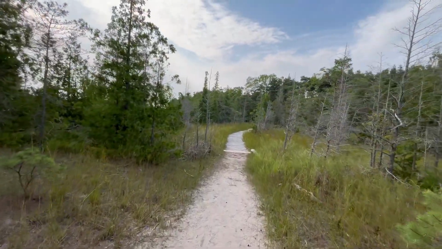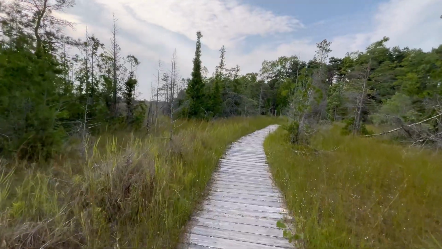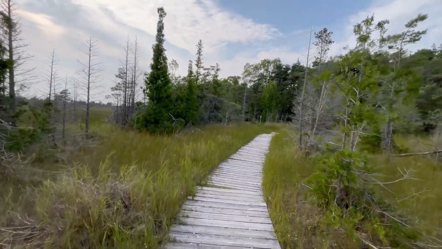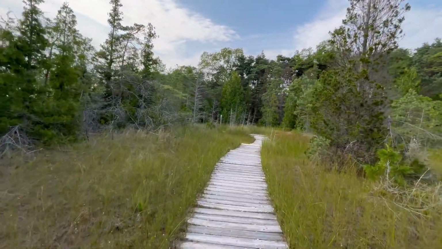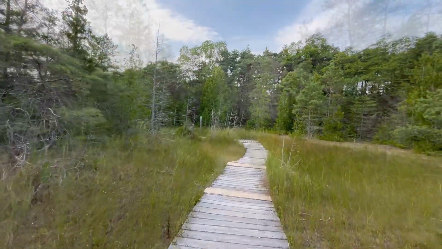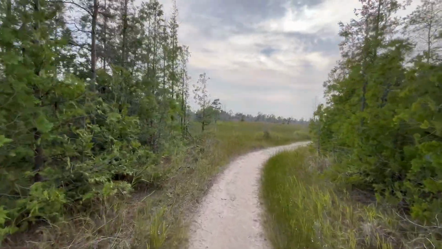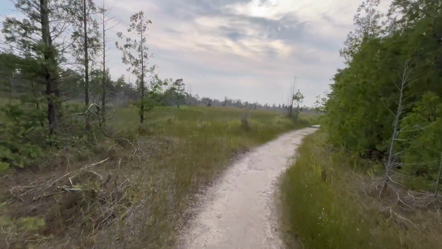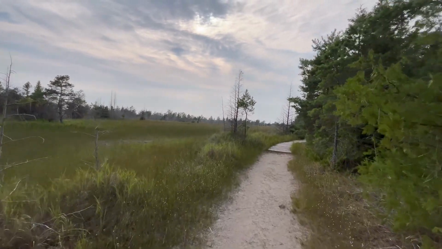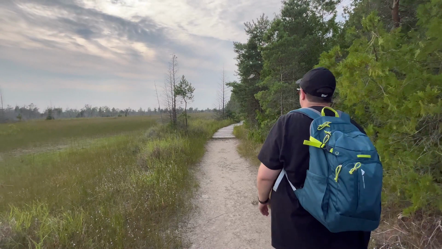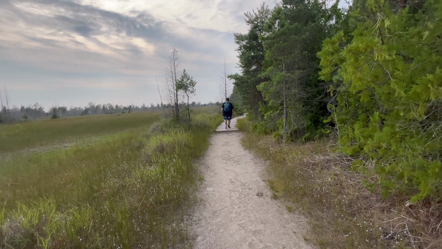All right, so we got another little boardwalk going through another marshy area. Okay, so here we are.